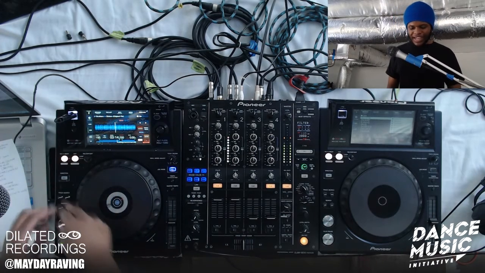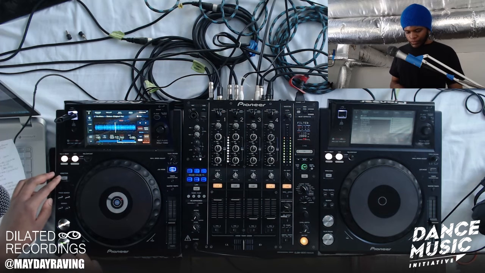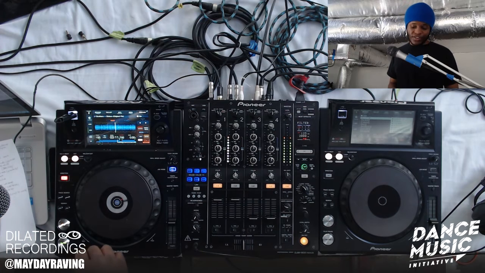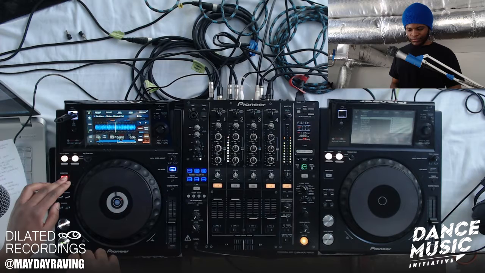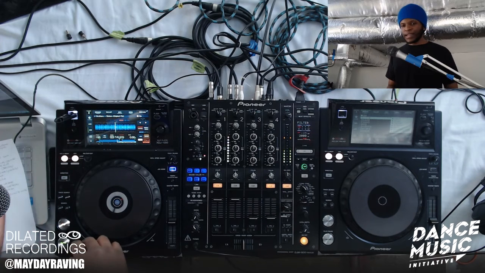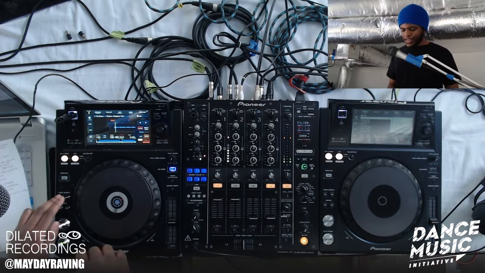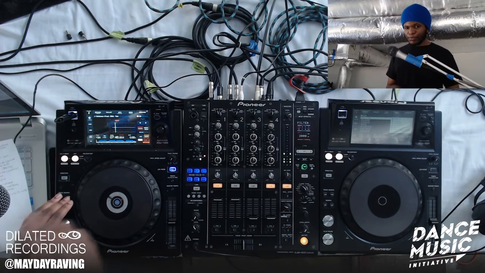And now for this side, we have this button here, which is like a reverse button. So it simply plays the track backwards. And once you let go, it plays it forward again. The track search functionality: back, it goes back to the beginning. If you hold back again, it goes back to the previous track.